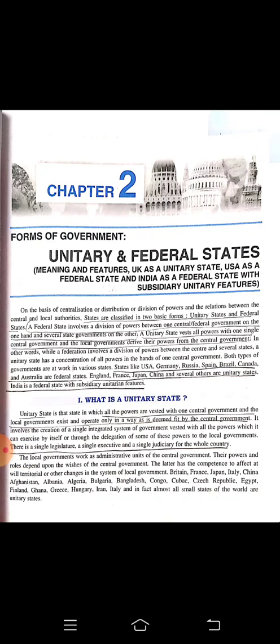And a federal form of government, or federal state, means where there is division of power between different levels of the government. We can take the example of India. In India we have the central government, often called the union government, and below that we have the state governments. Each state has its own state government, and then we have the local government. So in India we have three levels, a three-tier system, and India is a federal state. We can come to this conclusion.